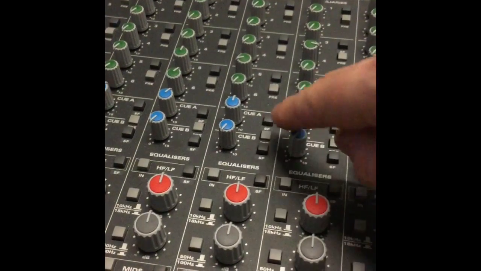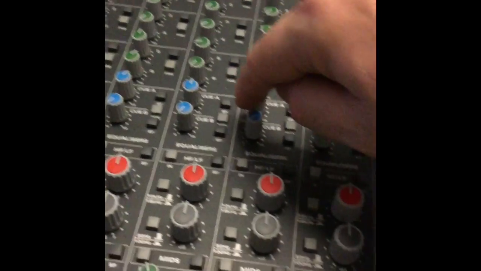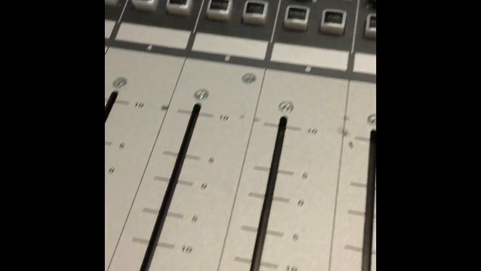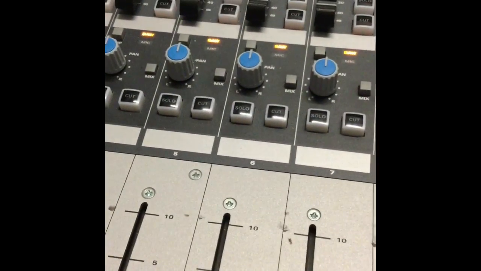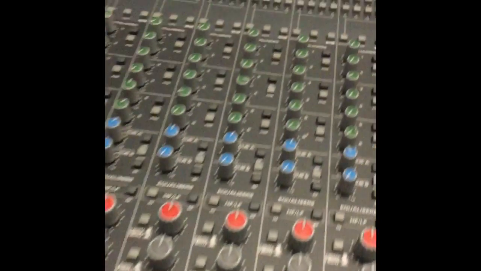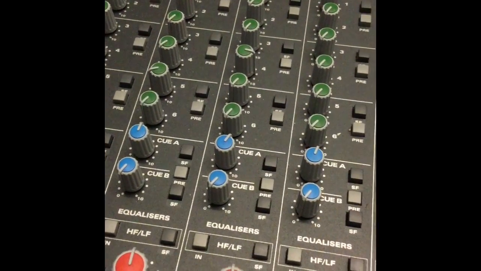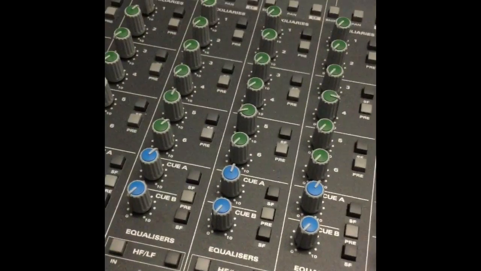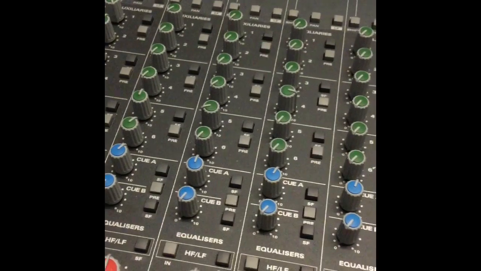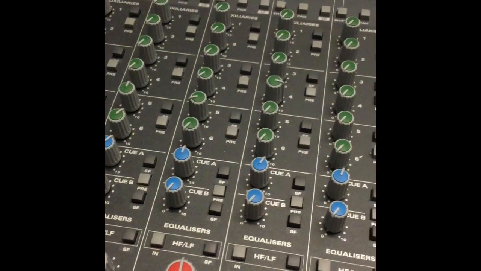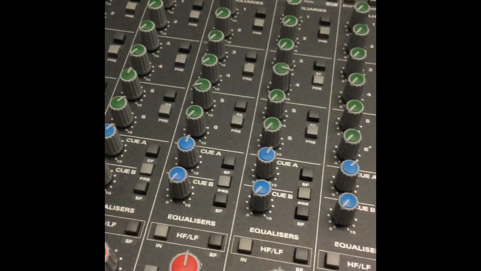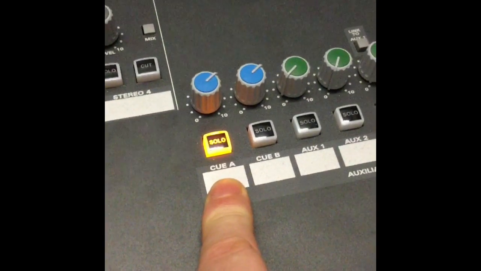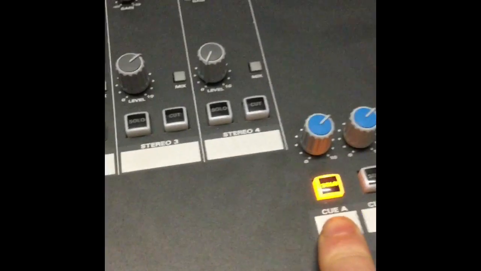I put these in pre-fade, which is this button here, and what that means is that the mix then is independent of these faders. So it doesn't matter what I do to these faders, it doesn't make any difference to the signal being sent into the studio, because it's pre-fade. The signal's taken before the fader. And that's usually how we set up headphones. We have them as pre-fade. So I turn these up, I listen to the signal being soloed and get a nice balance going on.